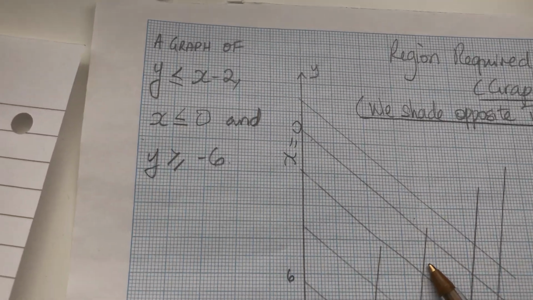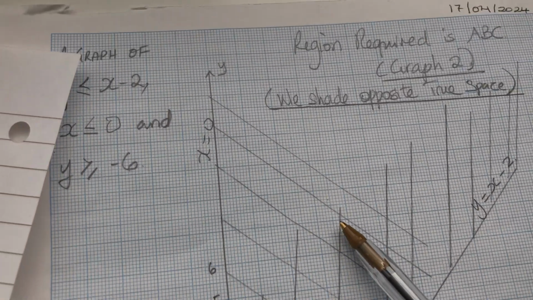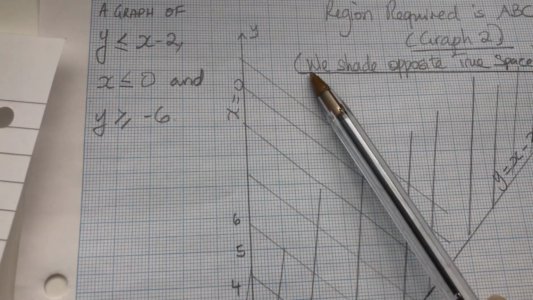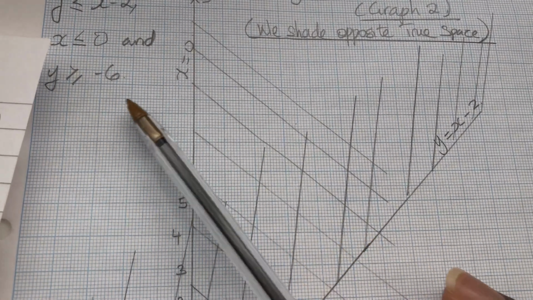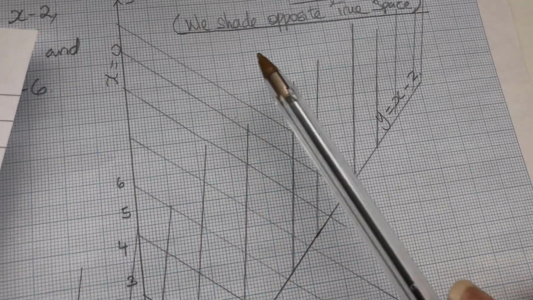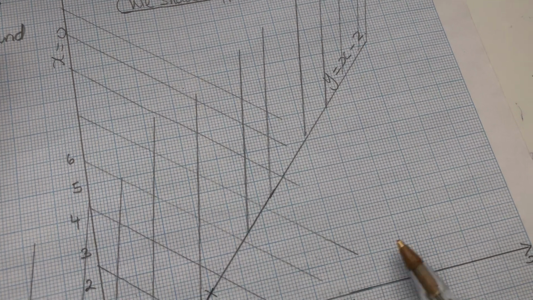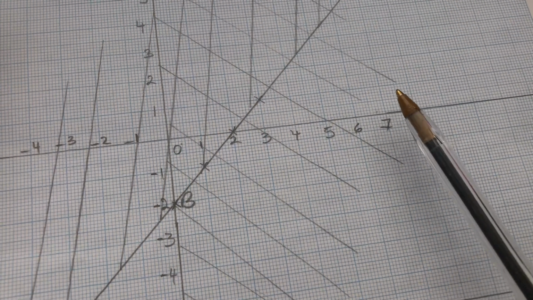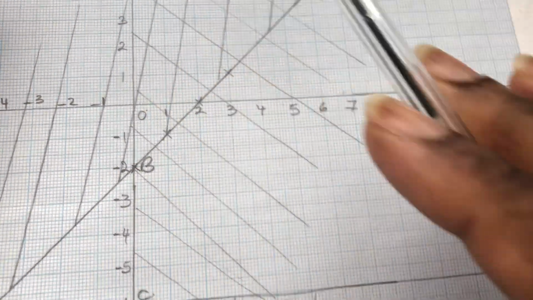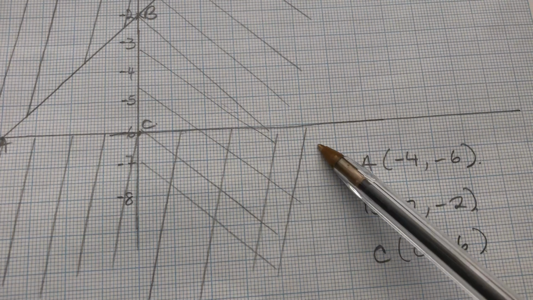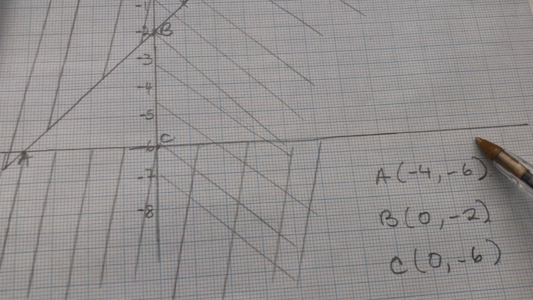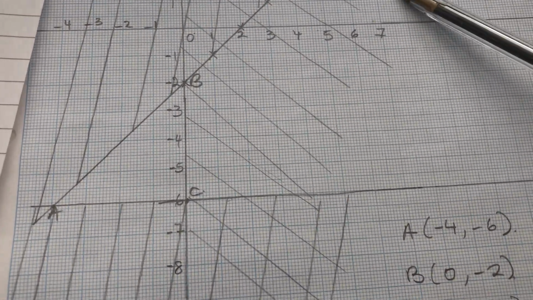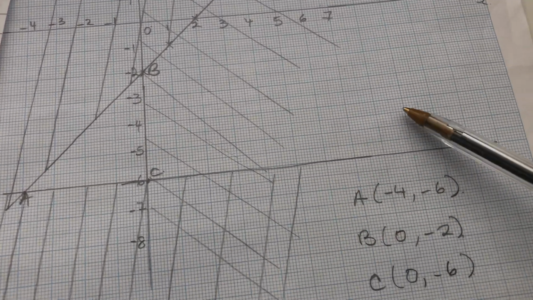And then for the second line, x less or equal to 0, that is the portion we want, but I'm going to shade the portion opposite. And then the line y equals -6, this line here, instead of shading it above, you shade the portion opposite.